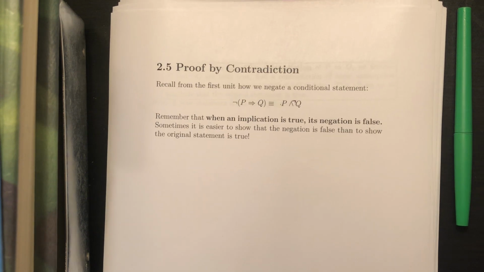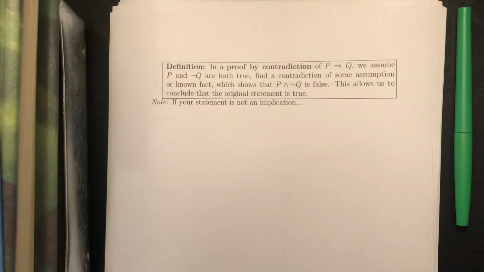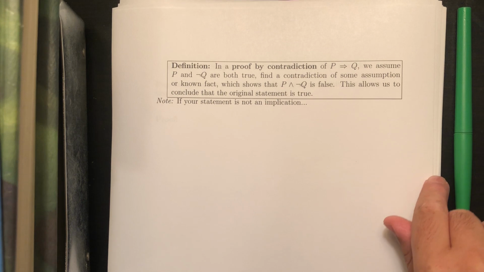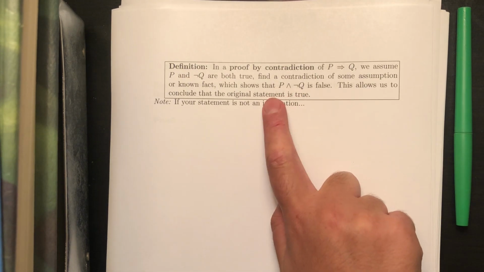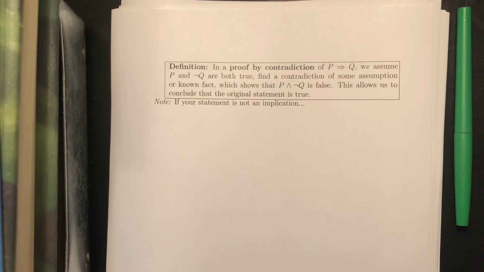So the idea behind a proof by contradiction is to prove that P implies Q. In a proof by contradiction, we assume the negation. We assume P and not Q. And then we find some sort of a logical contradiction to either an assumption or a known fact, which would then show that the negation, P and not Q, is false. So if you can find a contradiction to the negation statement, P and not Q, then you'll be able to conclude that the original statement is true.